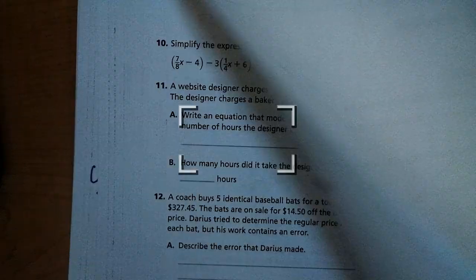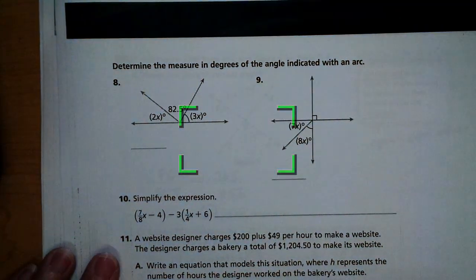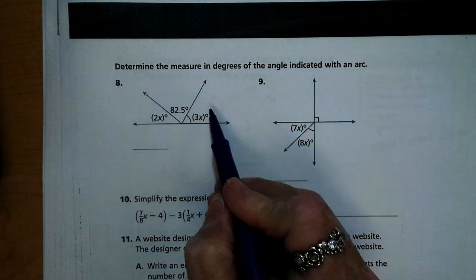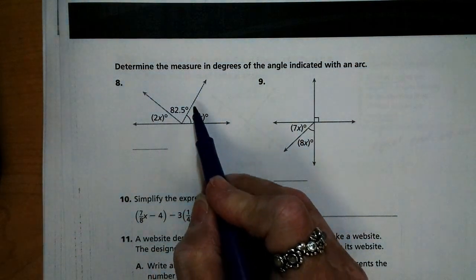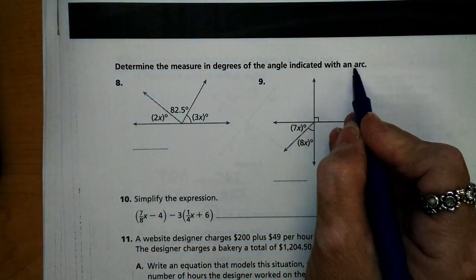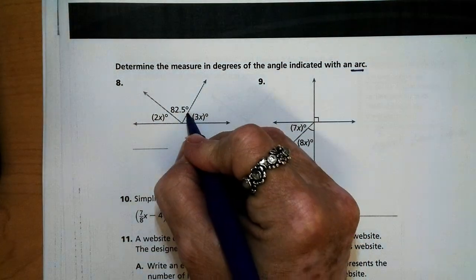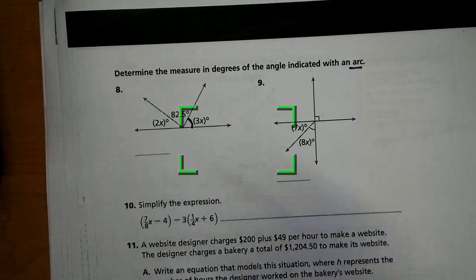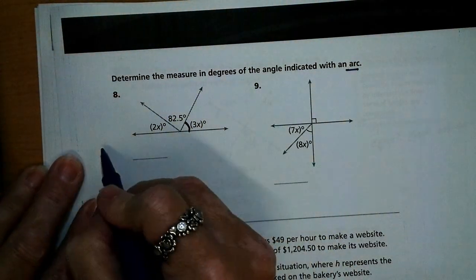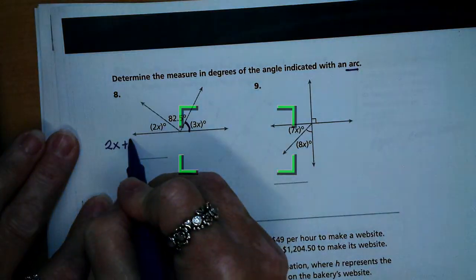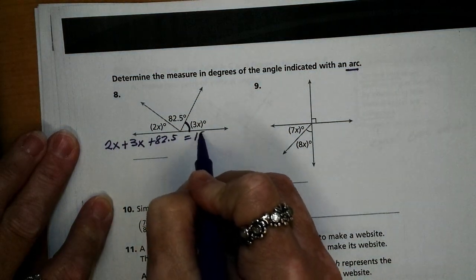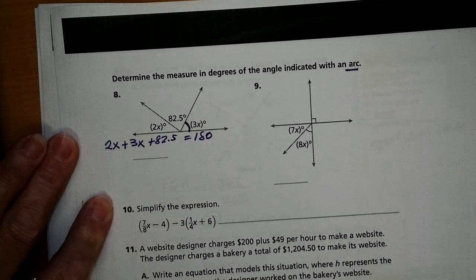All right. Number 8 is what we just worked on yesterday. So looks like we're dealing with 180, right? It says identify the arc. So that is this right here. That's called an arc. So we would have 2x plus 3x plus 82.5 equals 180.